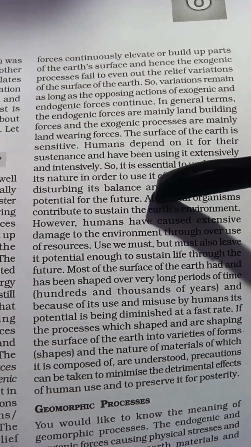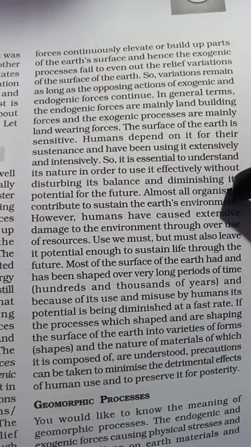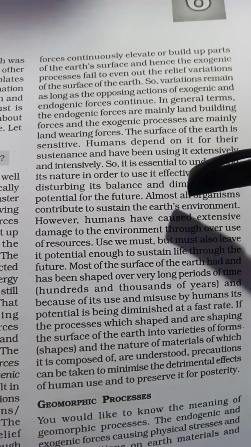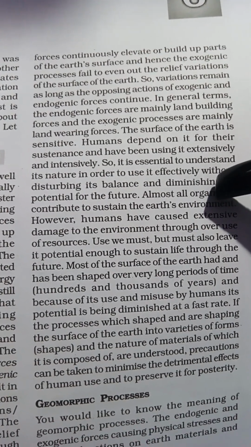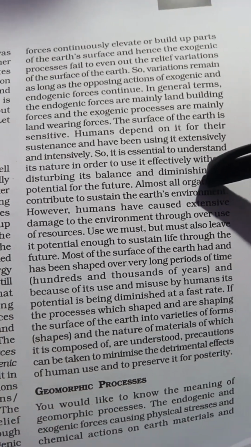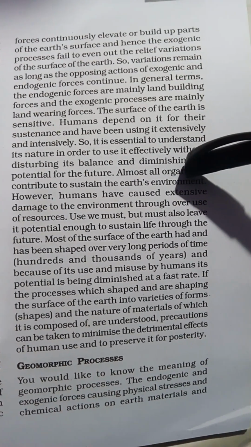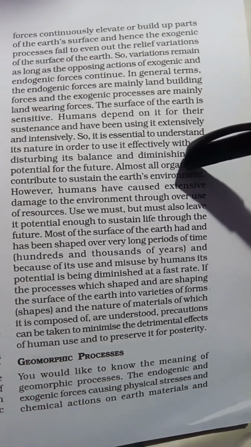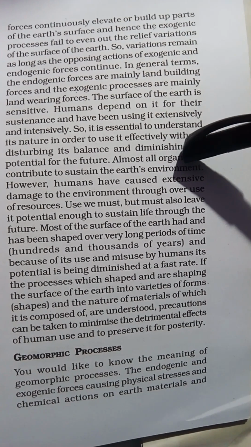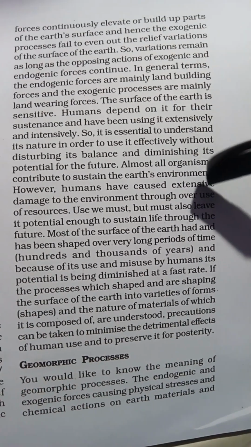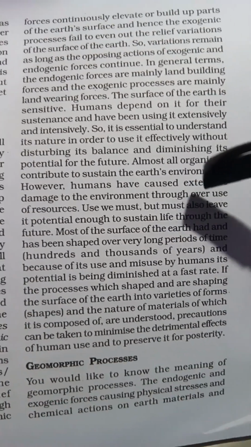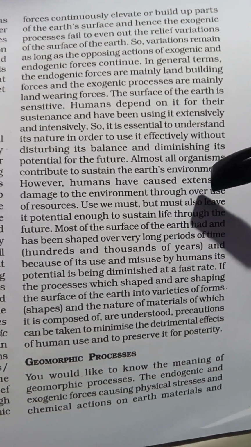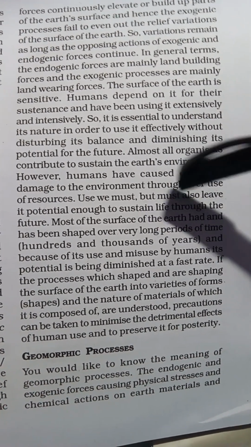So we should regard our natural environment and avoid diminishing its potential for the future. We should use what we require, but exploitation beyond the requirement should not be done. Almost all organisms contribute to sustaining the earth's environment. However, humans have caused extensive damage to the environment through overuse of resources.